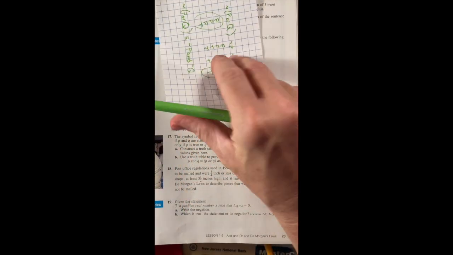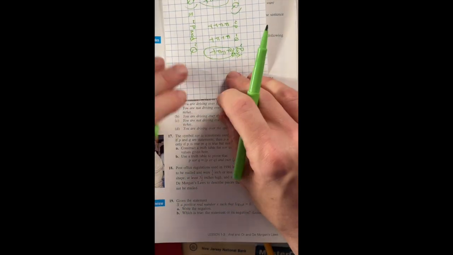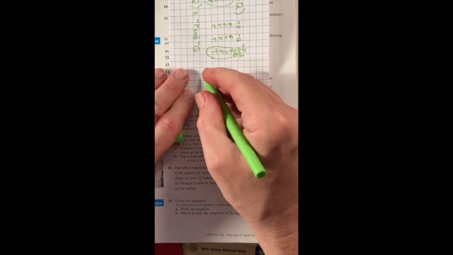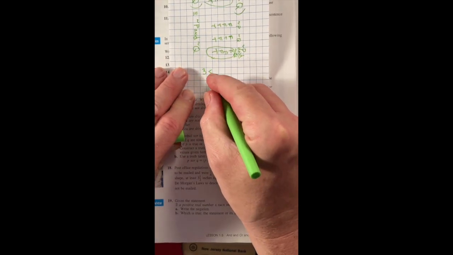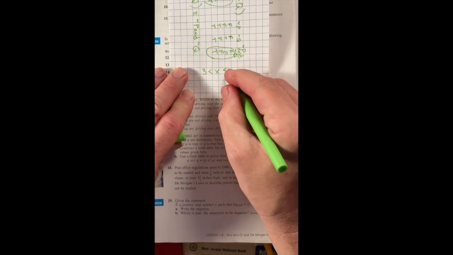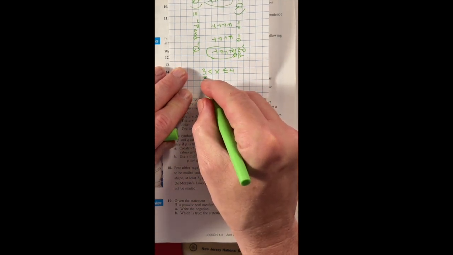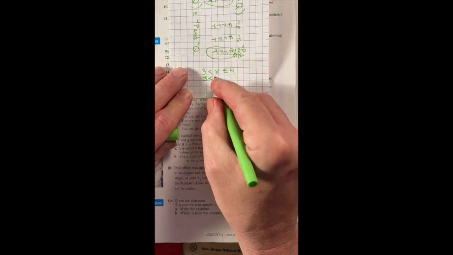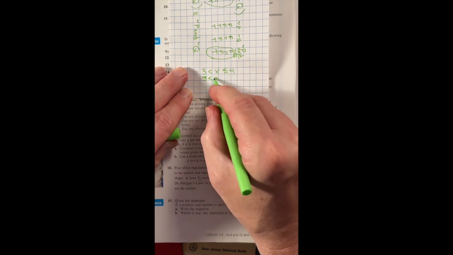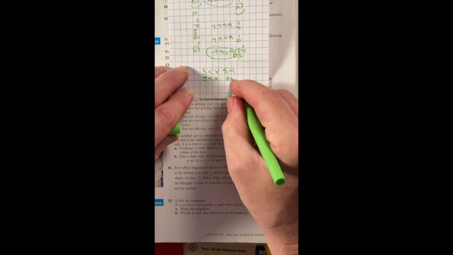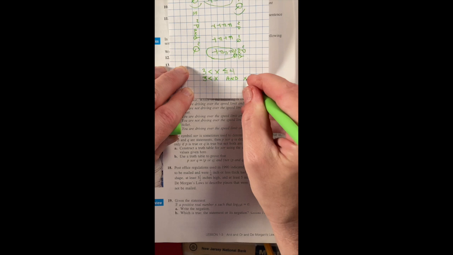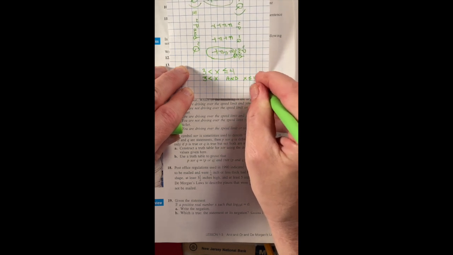Use one of De Morgan's laws to express the negation of the sentence of question 2. That was the one where we said x is greater than 3 and less than or equal to 4. I don't know if you learned it this way or not, but this actually means 3 is less than x, and x is less than or equal to 4.